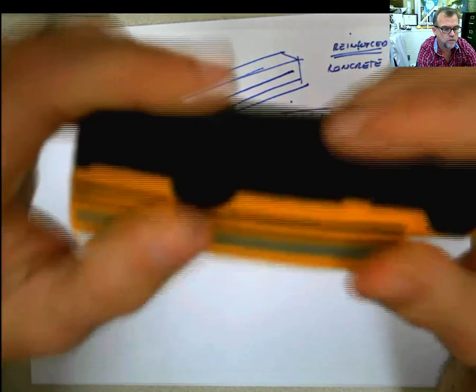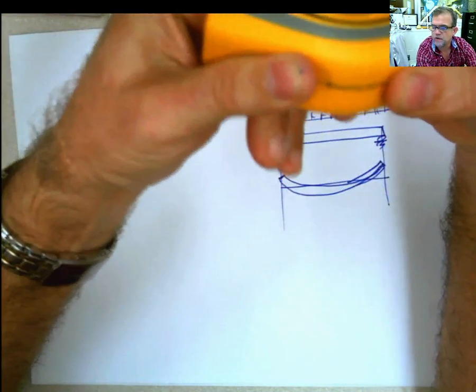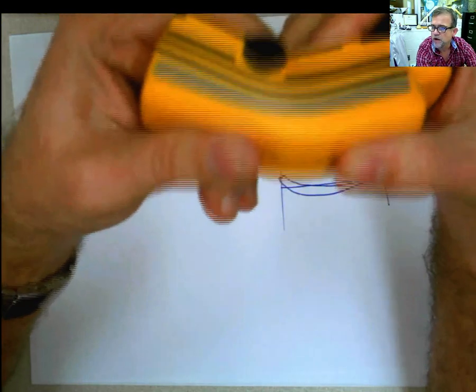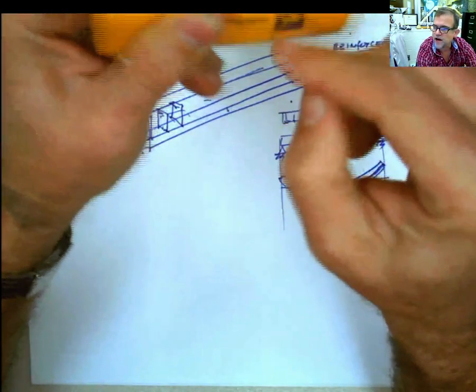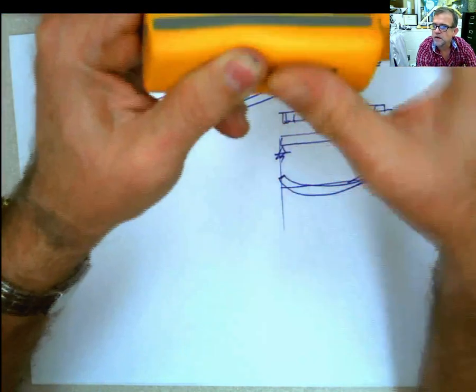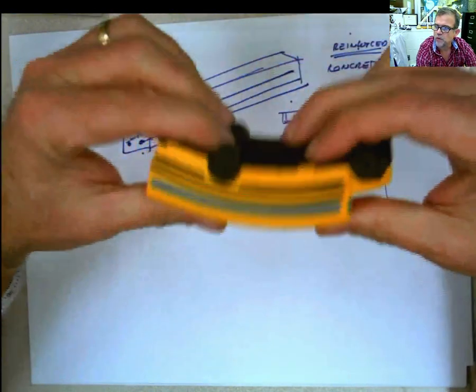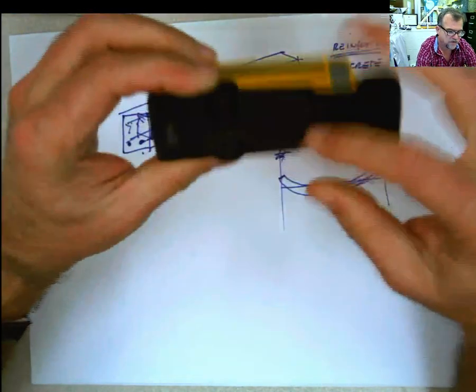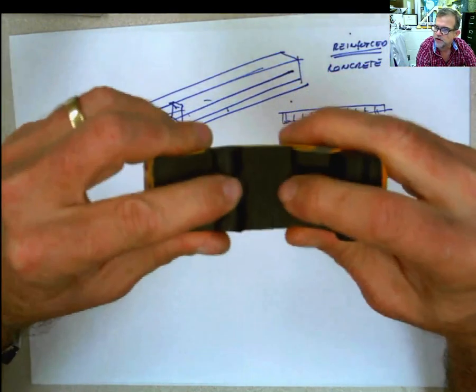The bottom part, if this is made of a more brittle material, you could start seeing cracks. So wrinkles here, cracks at the bottom. Why is that? Because the fibers of the material are getting compressed against each other here. That's why you see the wrinkles.